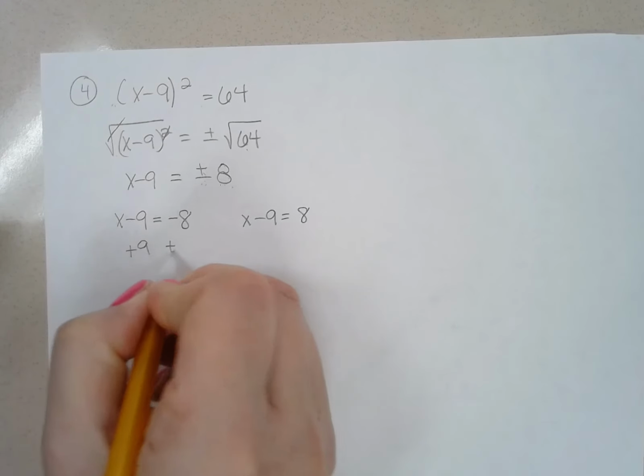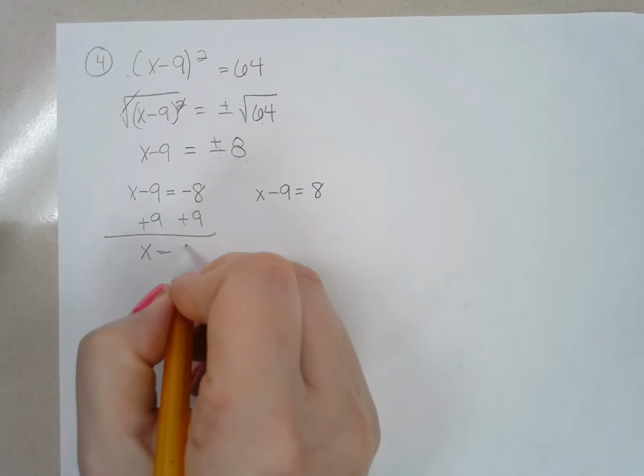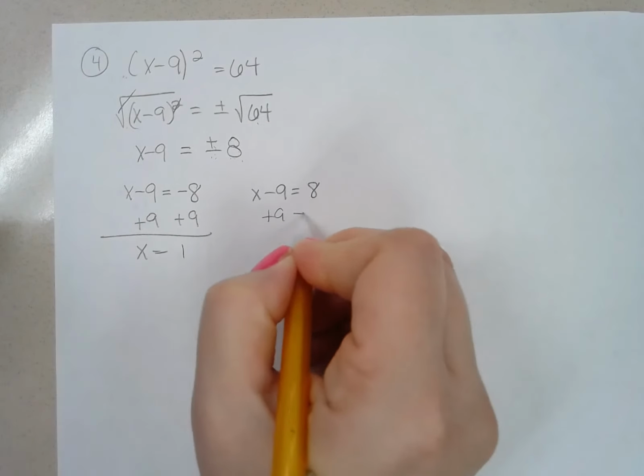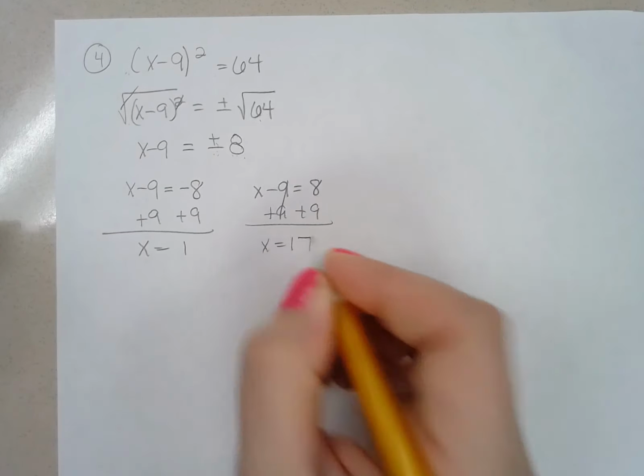So we're going to add 9. So negative 8 plus 9 is 1. We're going to add 9 again. 8 plus 9 is 17.